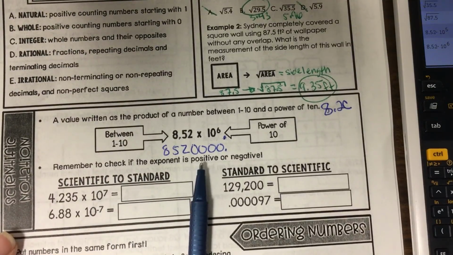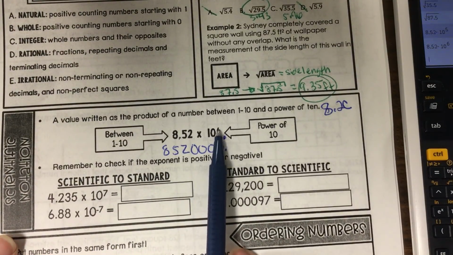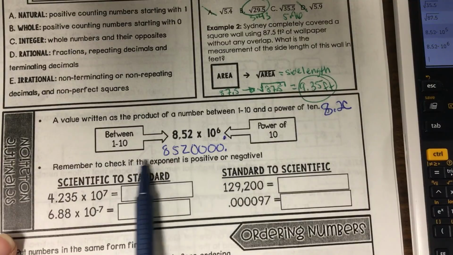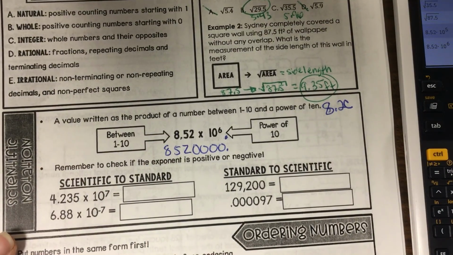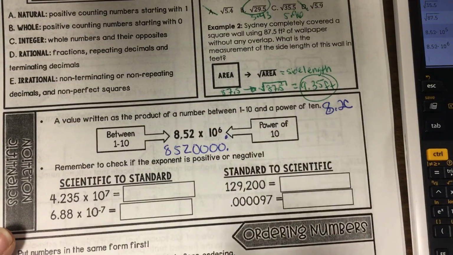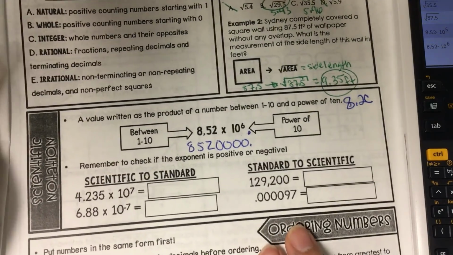Remember to check if the exponent is positive or negative, right? Remember, if it's positive, it's gonna be a really big number, such as the distance from the Earth to the Moon. But if it's negative, it's gonna be a really tiny number, like how big a little piece of salt is. So it's gonna be really tiny.